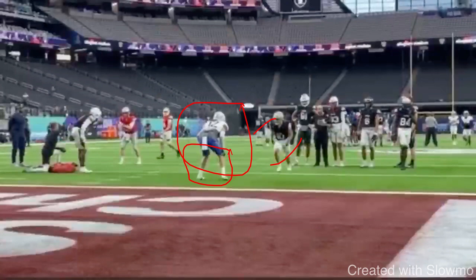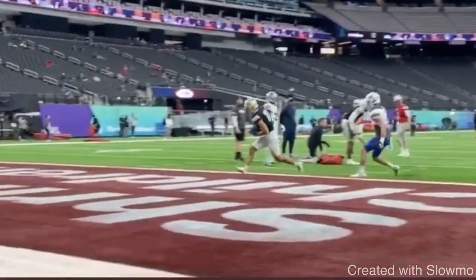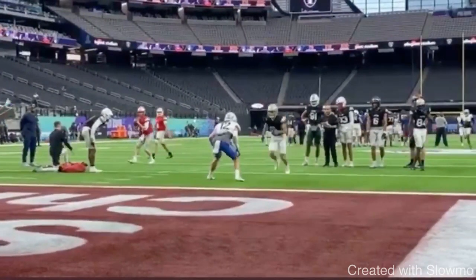True catch technique, right? So as a receiver, I know that when I attack his leverage, we'll play this full speed. I can't get too close. I give him that move, and then I'm able to make that catch over the middle. So we cannot get too close. That is the key.